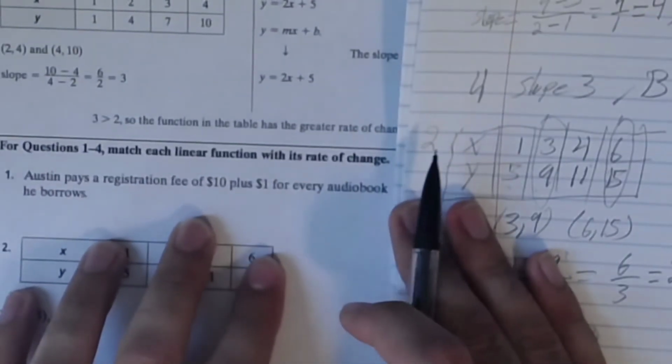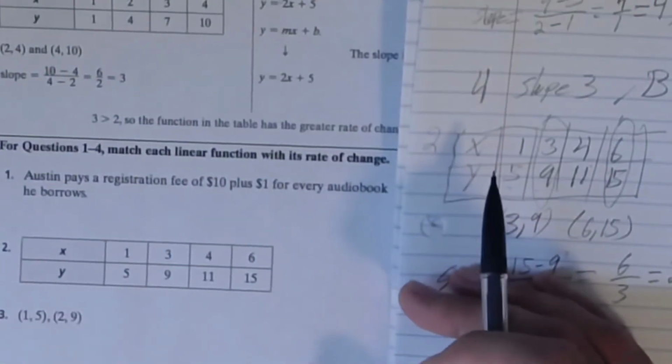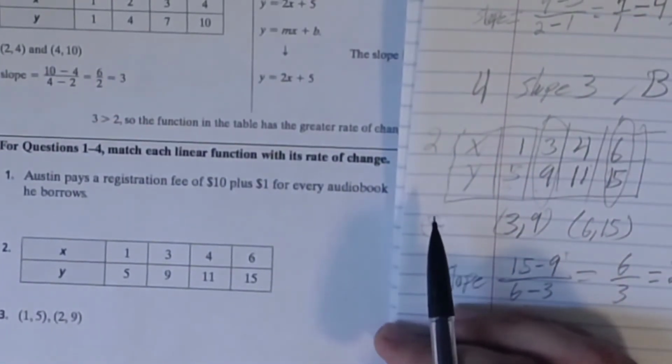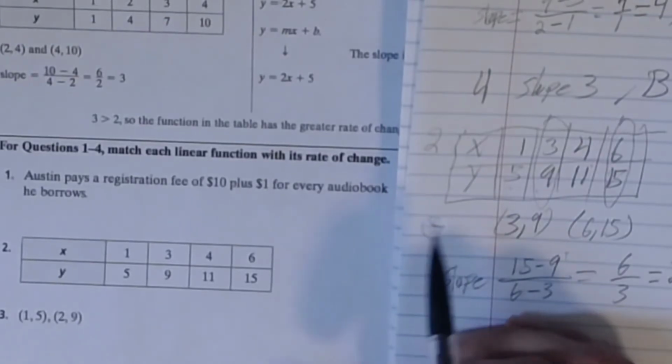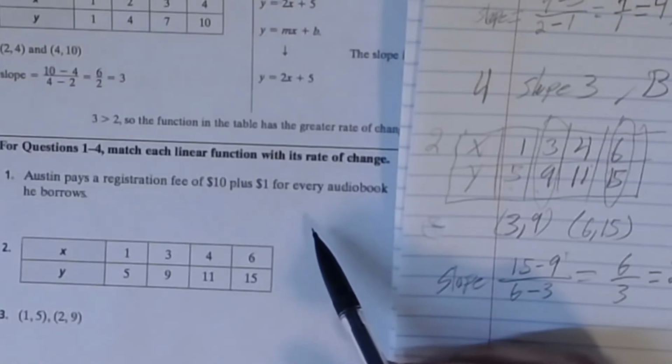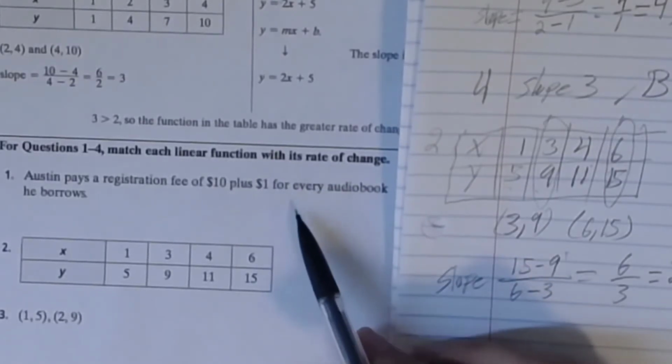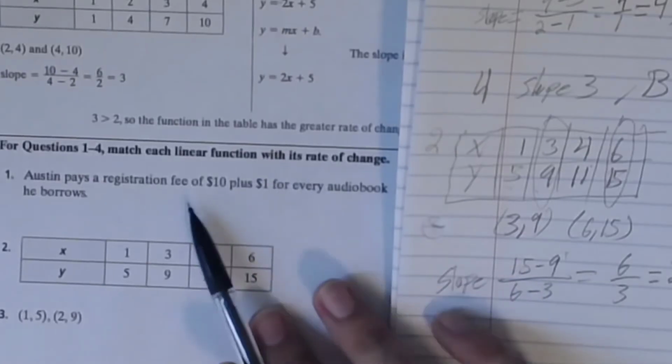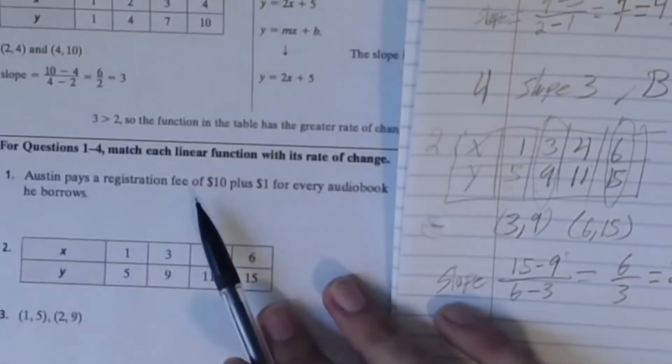Okay, let's look for the other one. It says Austin pays a registration fee of $10 plus $1 for every audiobook. Now, what is that? What is changing? It's the fee for every book he borrows. It has a flat fee of $10.